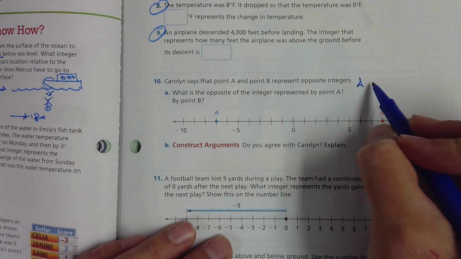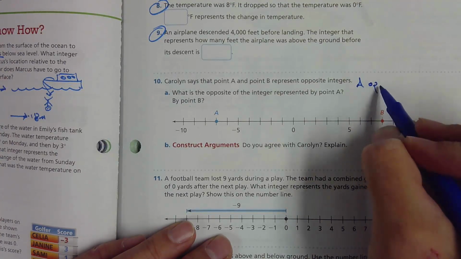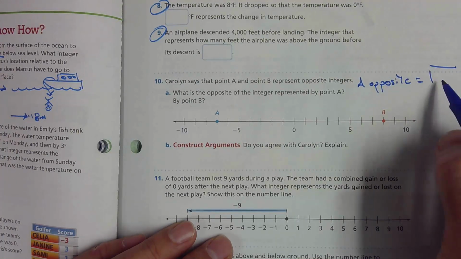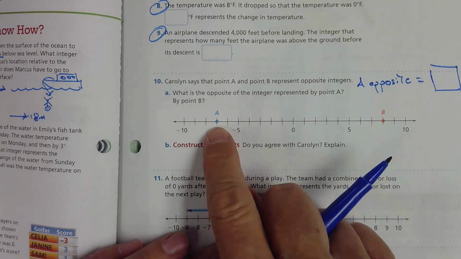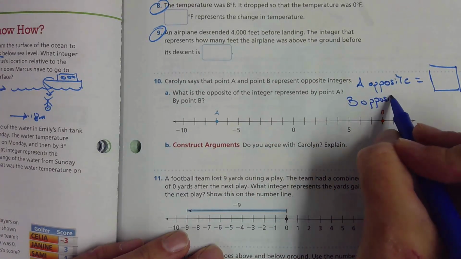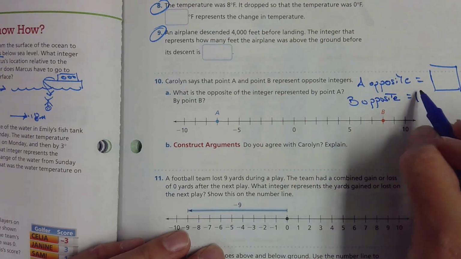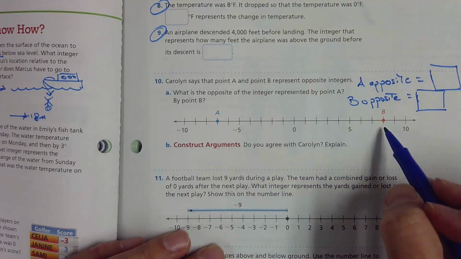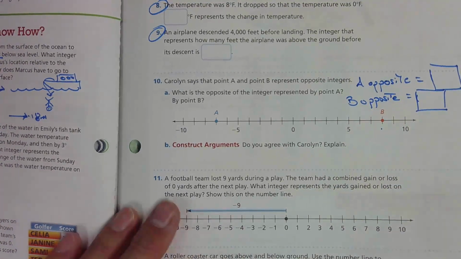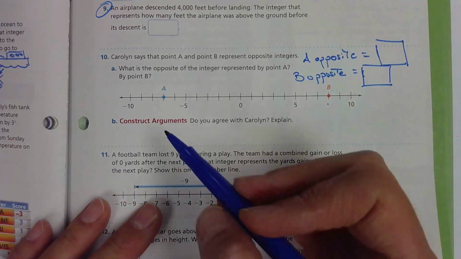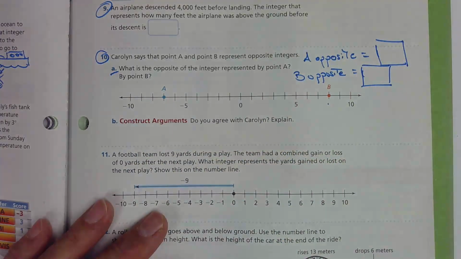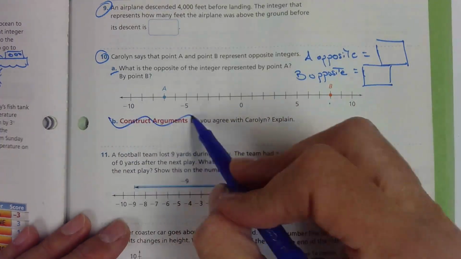A opposite equals, and then you tell me what the opposite of A is. Here's A. And I'm going to put B opposite equals, and you tell me what the opposite of B is, and here's B. All right? So make sure you answer that one. And that's essentially answering A. So 10A, just fill that out.